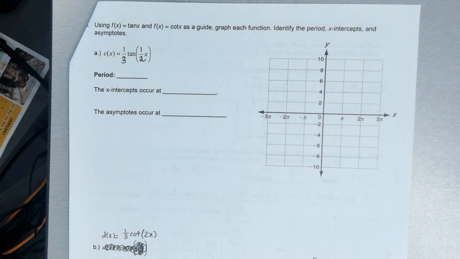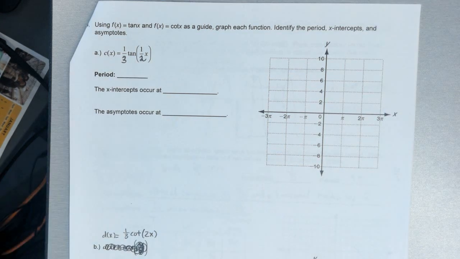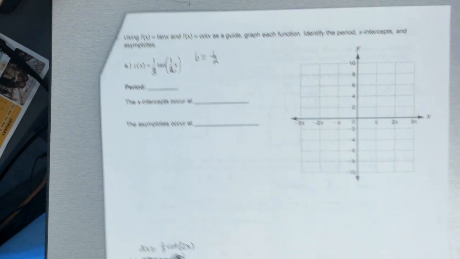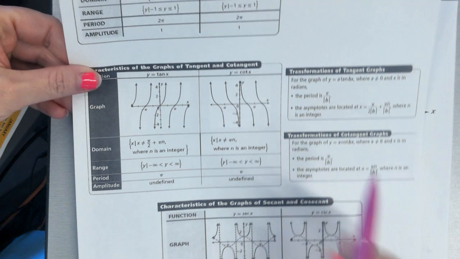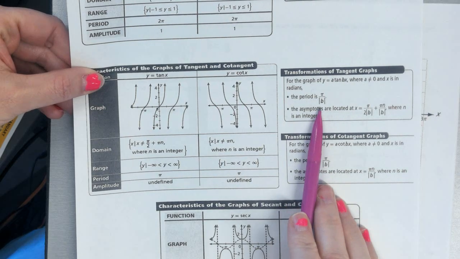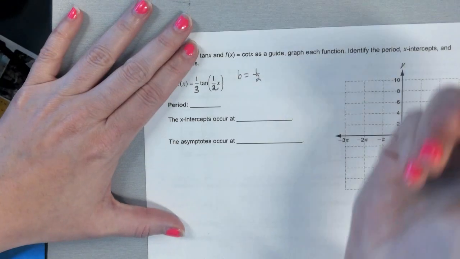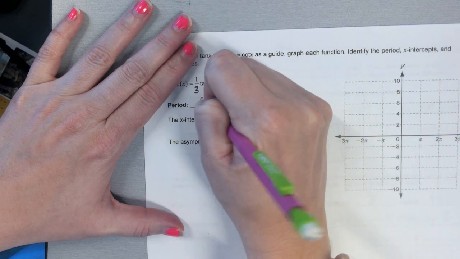For the last page, we're doing tangent and cotangent, and you're going to graph each function, identify the period, the x-intercepts, and the asymptotes. Now, remember, we changed this to 1/3 tangent of 1/2 x, so your b value is 1/2. To find the period, it is pi over b. Remember, you will have your formula sheet, and it does have, for tangent, the formula pi over b. So if that's something you're worried about not remembering, you are going to have a reference for that. So pi over 1/2 is going to result in 2 pi.